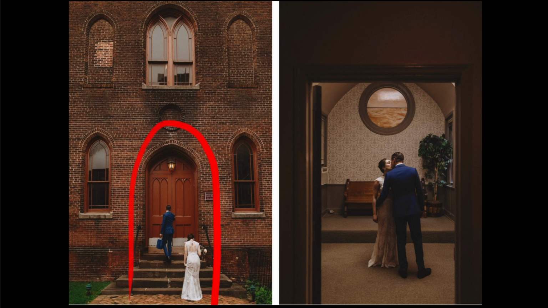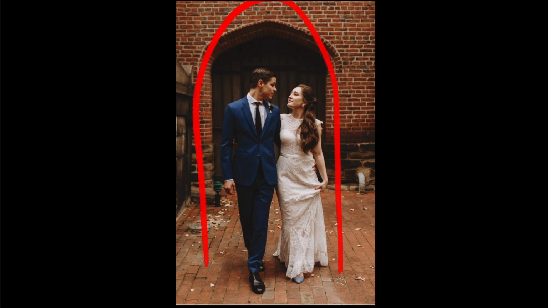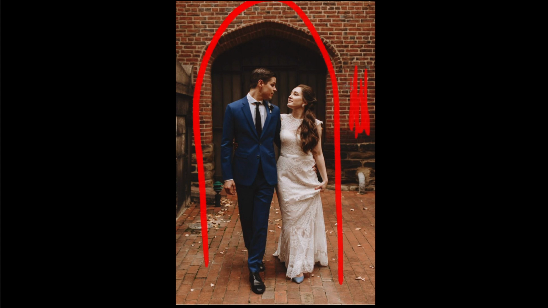Here's two doorways. So here's framing in between the plants, but I literally had them like step down into this little gutter area. Another area where I'm just putting them against something dark. This image probably wouldn't have been as effective or cool if they were just walking in front of the brick.